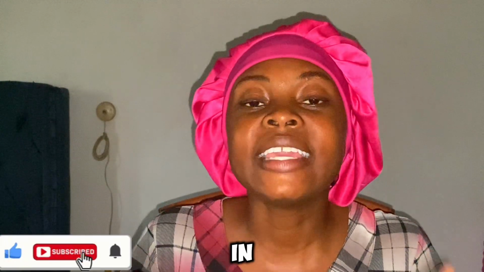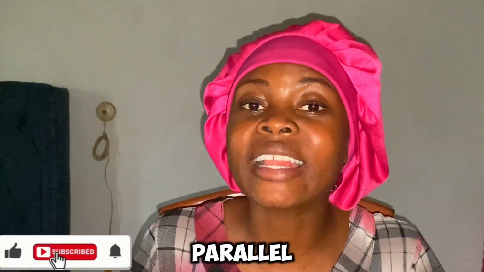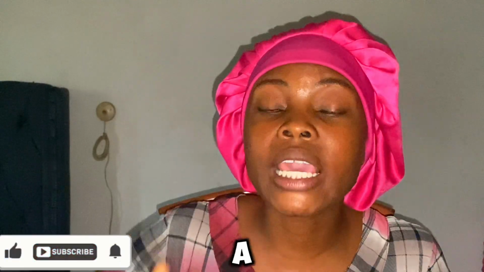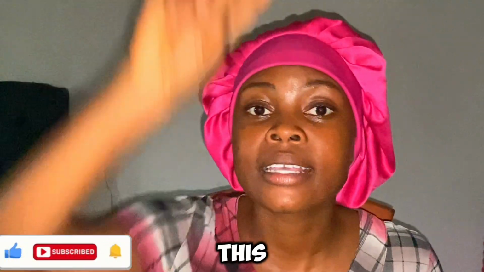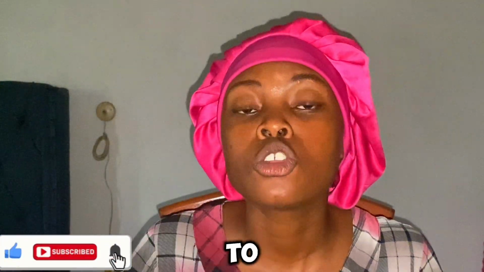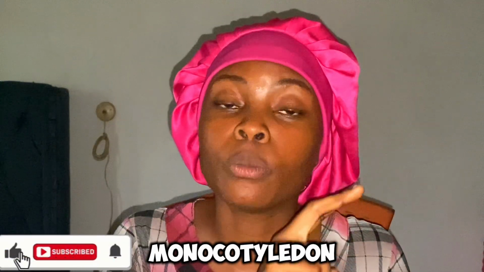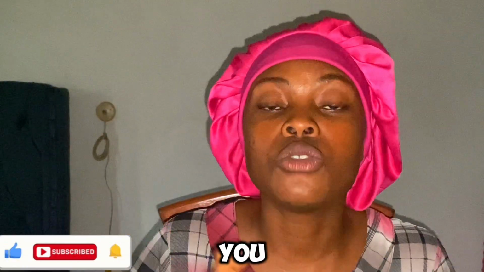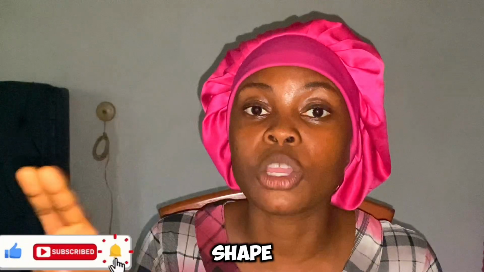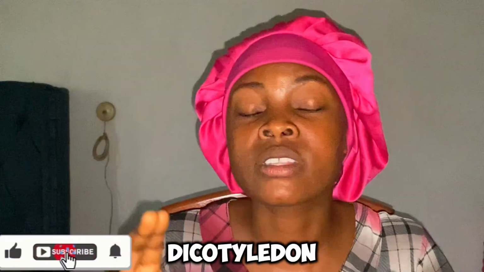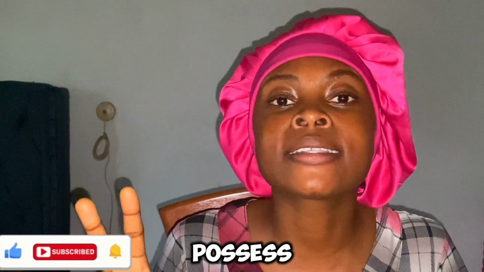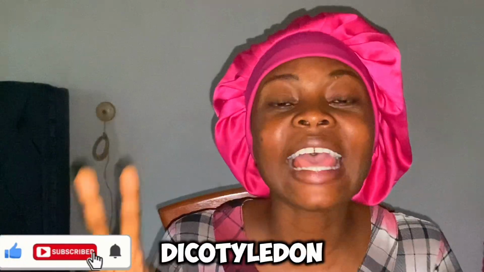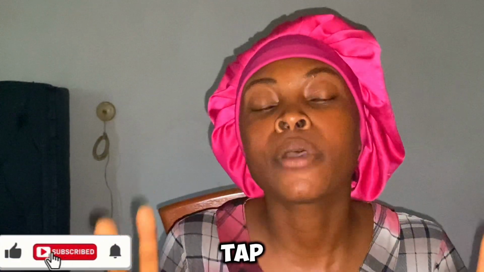Now in a monocotyledon, they possess a parallel venation. That means when you see a leaf that has parallel lines like this, that leaf is likely to be from a monocotyledon plant. And a dicotyledon plant possesses a net venation. You will see it looks like this, net shape, and that leaf will likely be from a dicotyledon plant. The monocotyledon possesses a fibrous root, and the dicotyledon possesses a tap root.